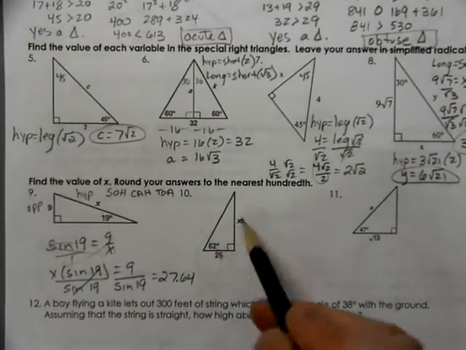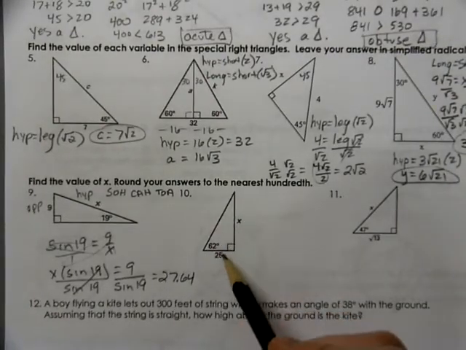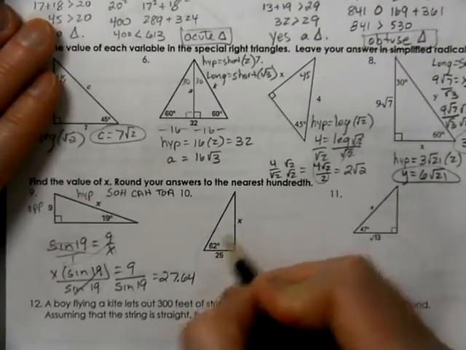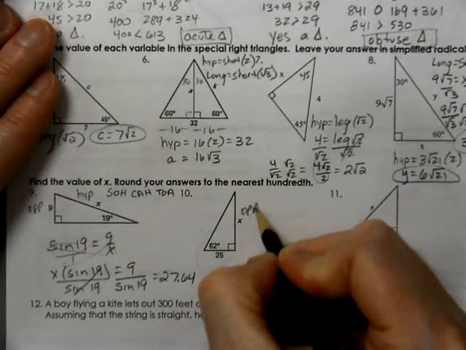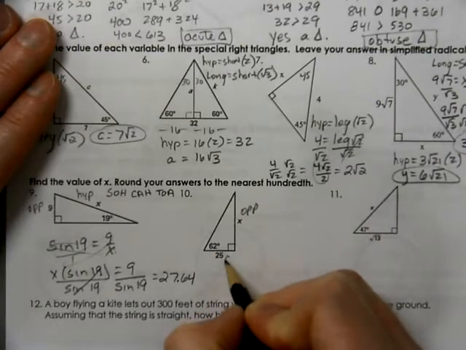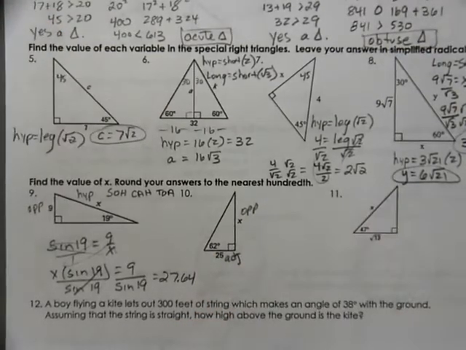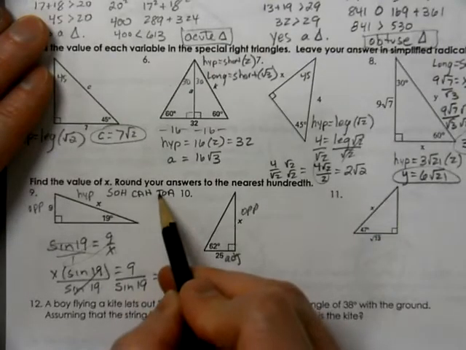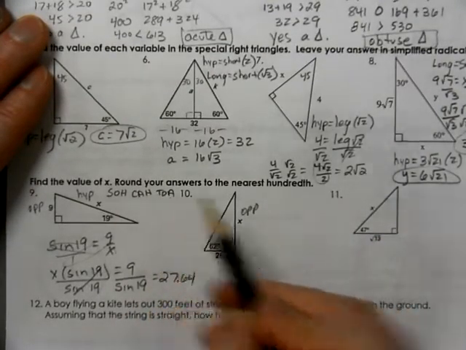This triangle, again, it's not 30, 60, 90, so we can't use our special right triangle rules. From the 62, x is the opposite side. The 25 is the adjacent side. So SOHCAHTOA, tangent is opposite over adjacent.